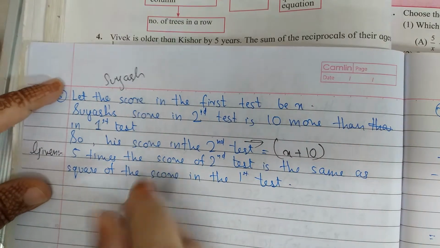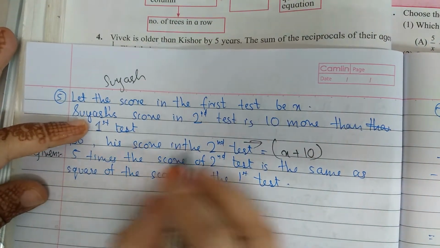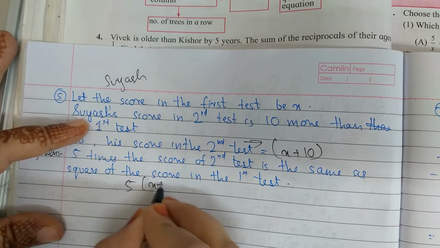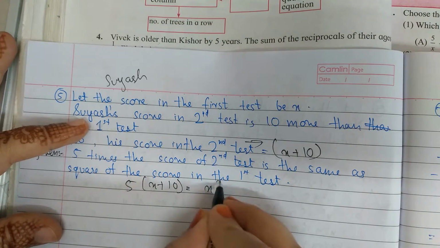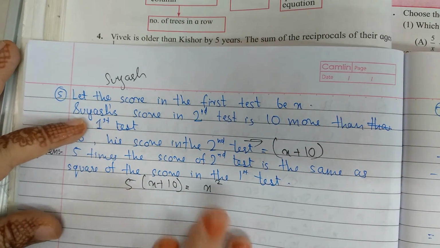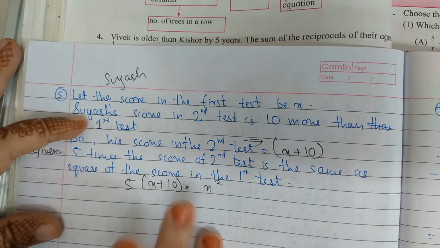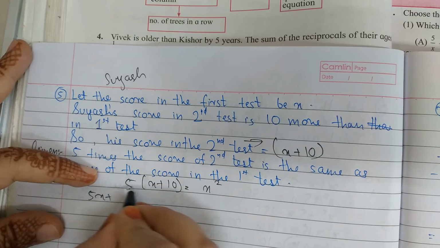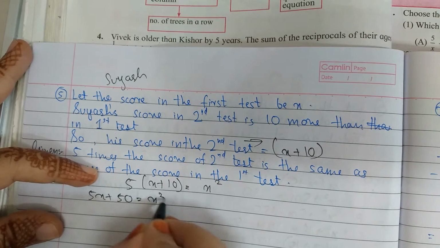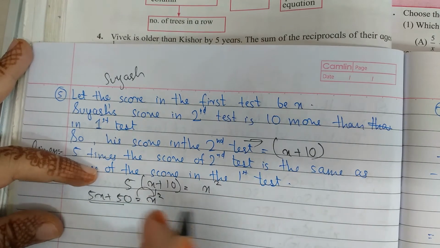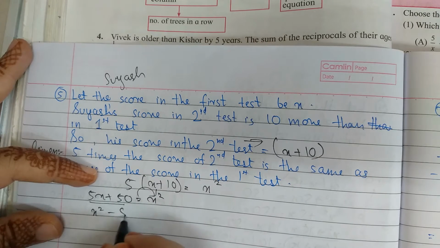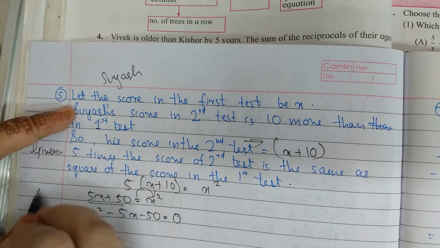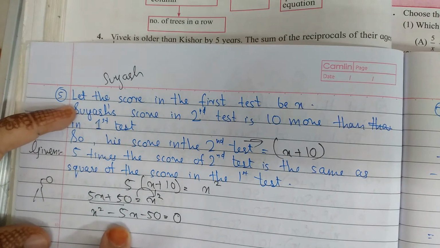So our equation will be 5 times the score of the second test, which is x plus 10. So 5 times the score of the second test is equal to the square of the first test. Alright, so this is our quadratic equation. Now let's solve it. First we'll multiply 5 with this bracket, so it will be 5x plus 50 is equal to x square. Now we will shift this to the RHS, so it becomes x square minus 5x minus 50 is equal to 0. Now here we want the factors of 50 so that we will get 5.